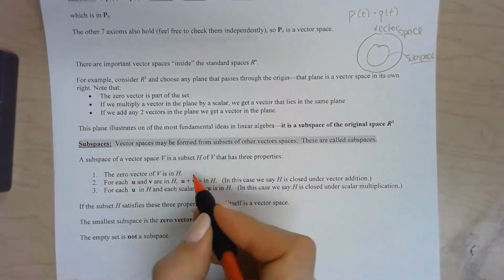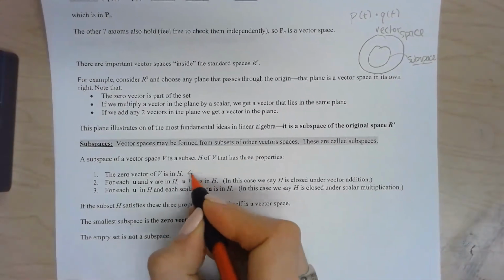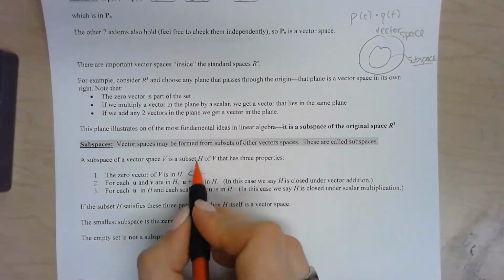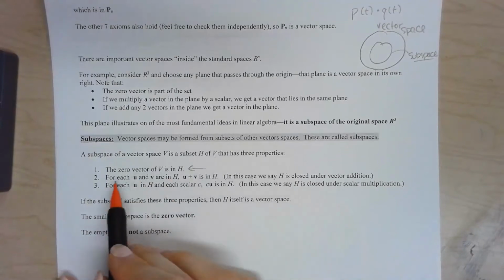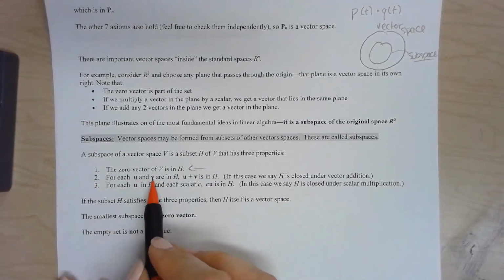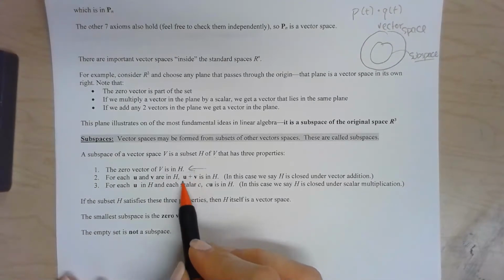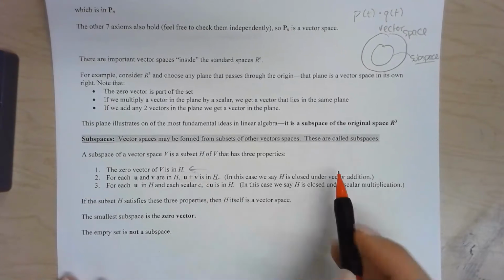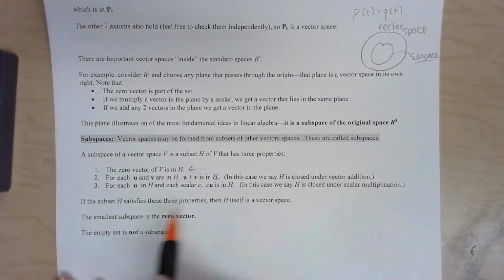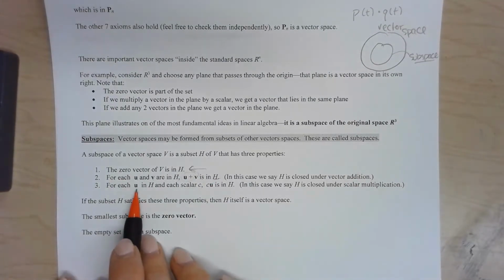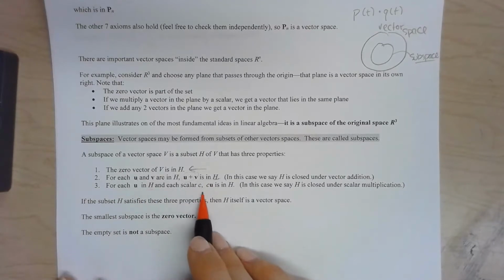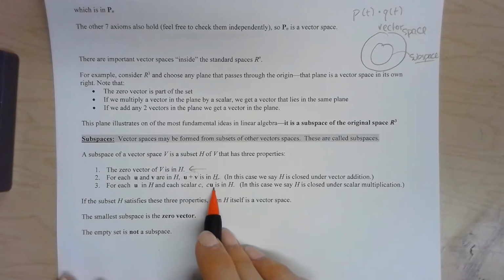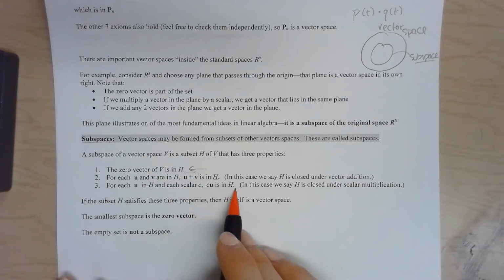Okay, but to prove it, one, we need to prove that the zero vector is in the subspace. Here I'm using V as the vector space and H as the subspace. Two, for each u and v in H, if we add them together, that sum is still in the subspace, closed under vector addition. And then for each u already in the subspace and a scalar, a constant, c, if I multiply that vector by that constant, it will still be in the subspace, so closed under scalar multiplication.